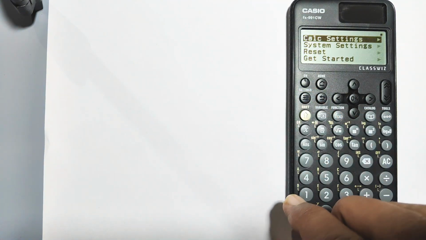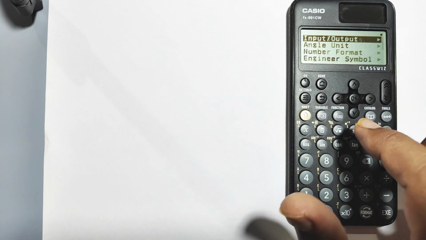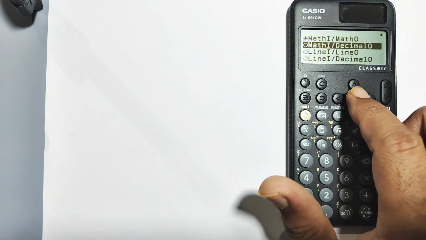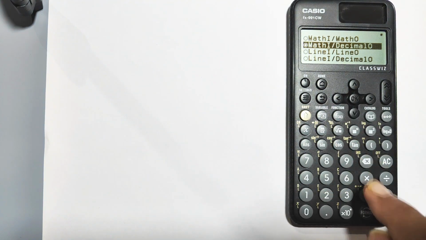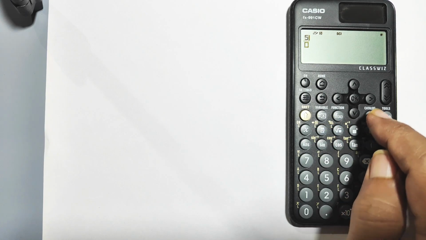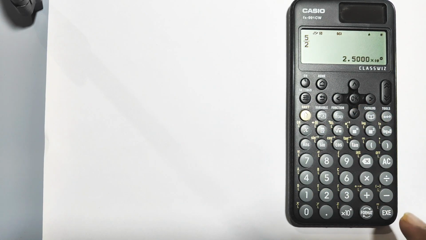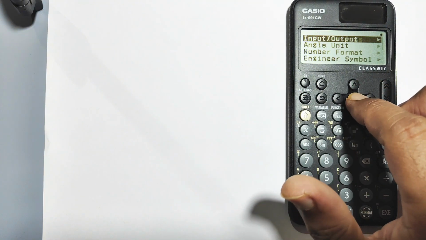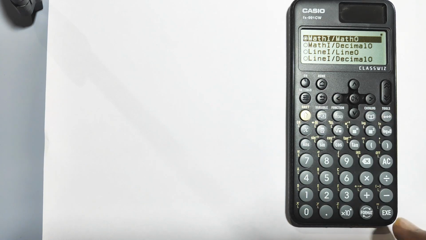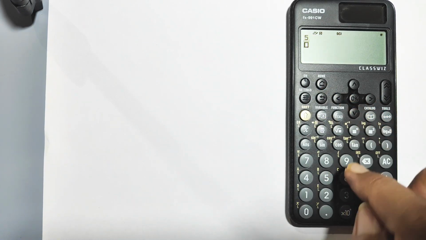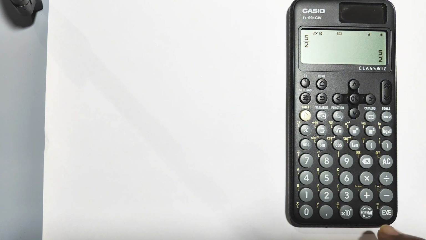If you press settings and calculator settings, input output method, and select math input, decimal output, the answer will not be 5 by 2. It shows 2.5 times 10 to the power 0. It's a decimal output, right? So we usually select only math input, math output. Execute, back. Now if you press 5 by 2, you will get 5 by 2 only, right?